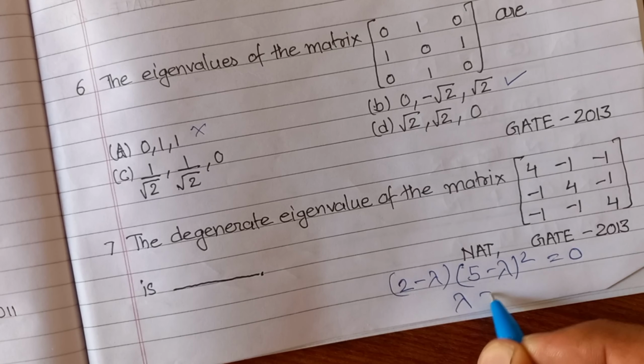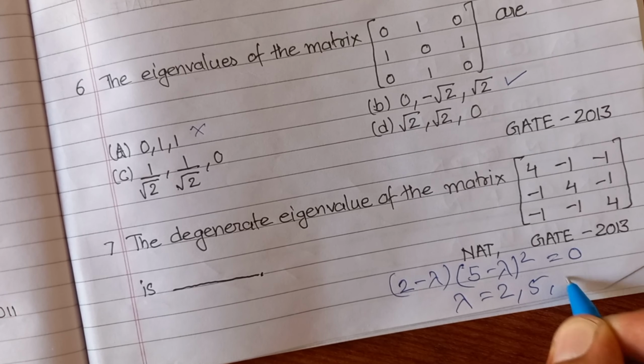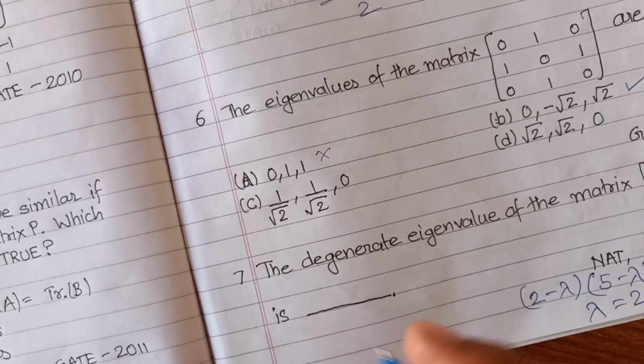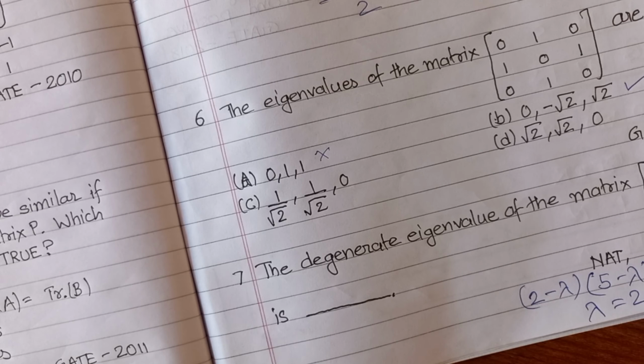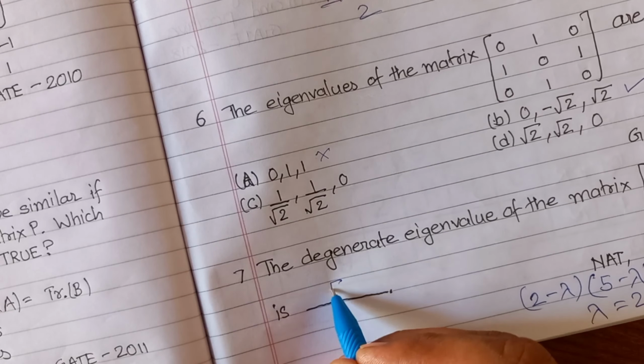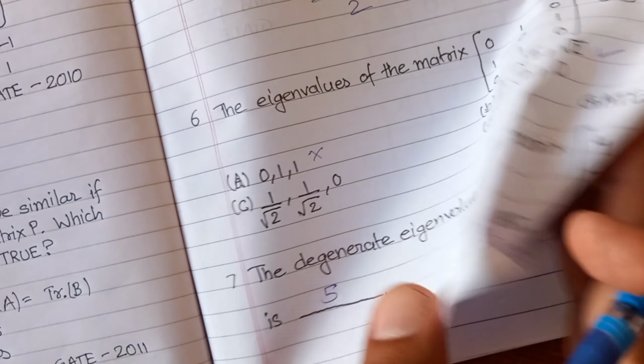Now the eigenvalues are lambda is equal to 2, 5, and 5, and we have to write down the degenerate eigenvalue. So the degenerate eigenvalue is 5. It is occurring twice. The degenerate eigenvalue is 5.